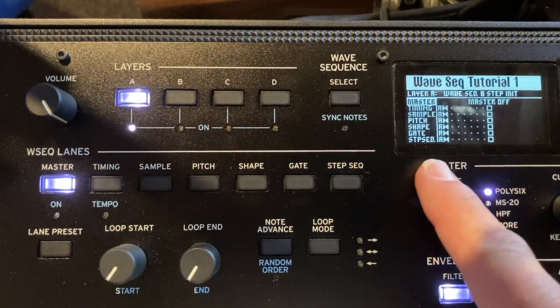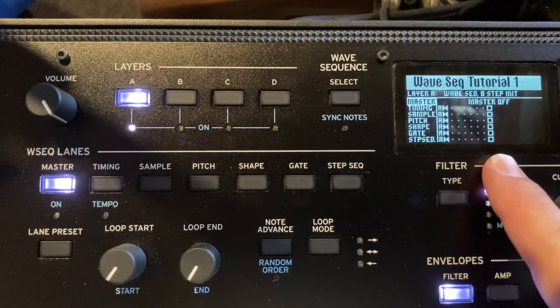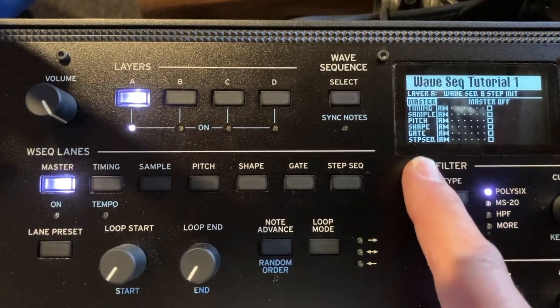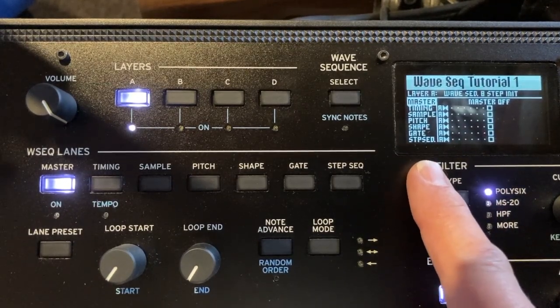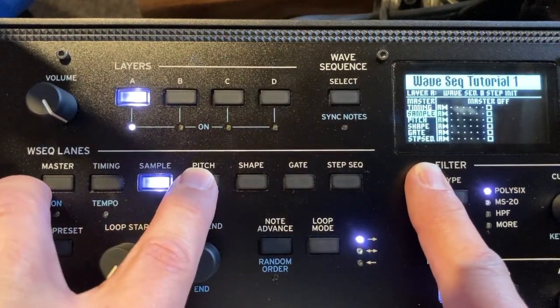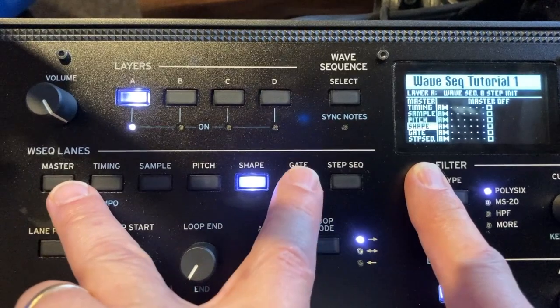Now, let's talk about what these symbols mean. You'll notice that for each lane, you can highlight what you're working on. Right now, we've highlighted the master lane, but the highlighting moves as we jump between the others.